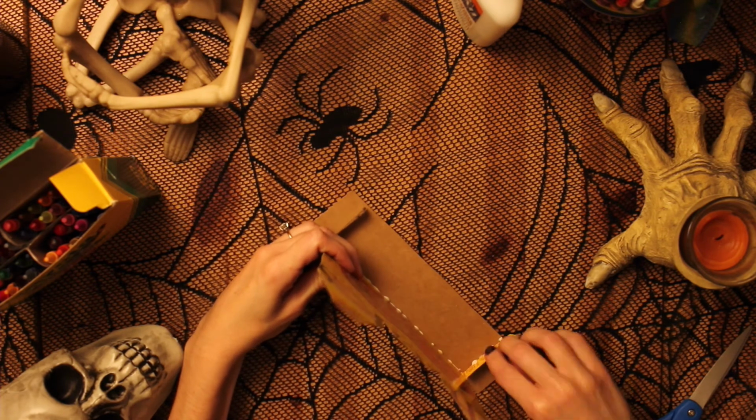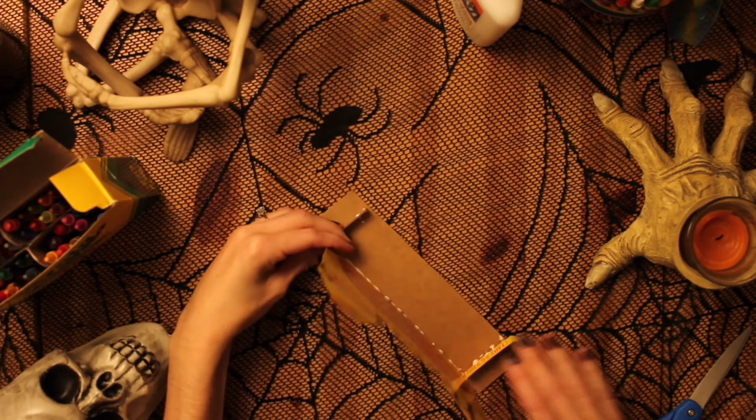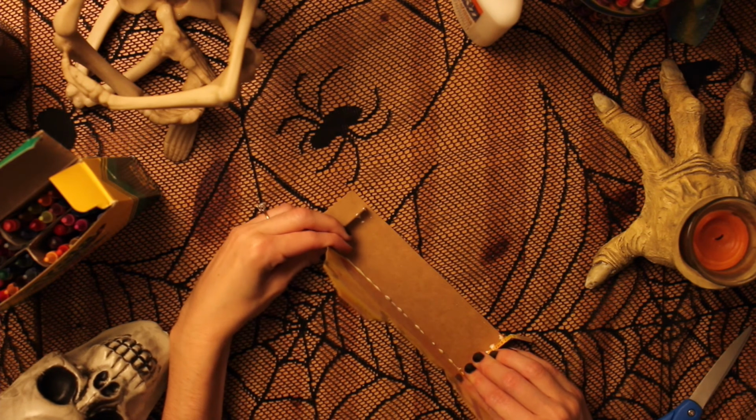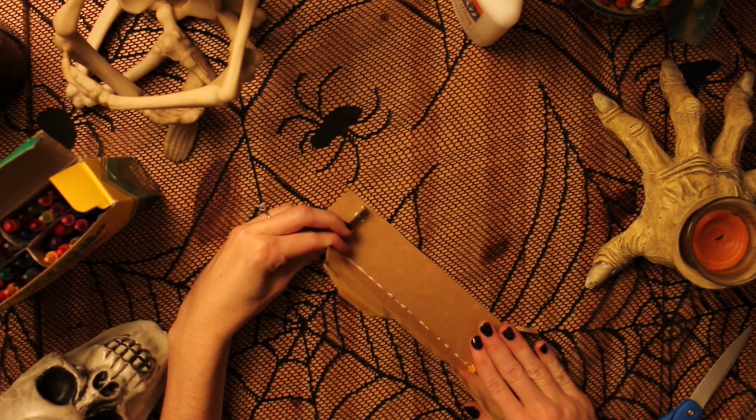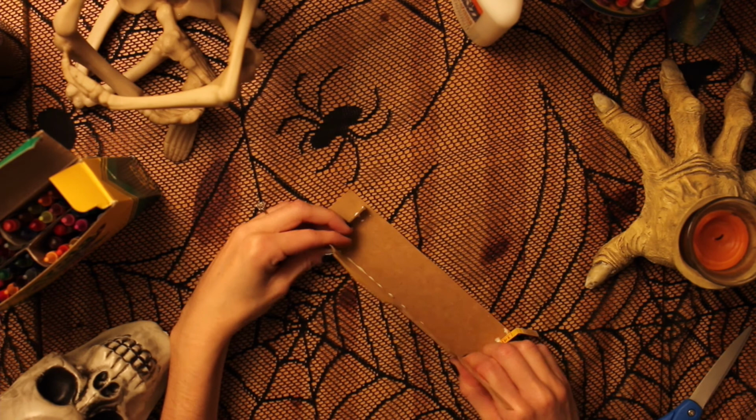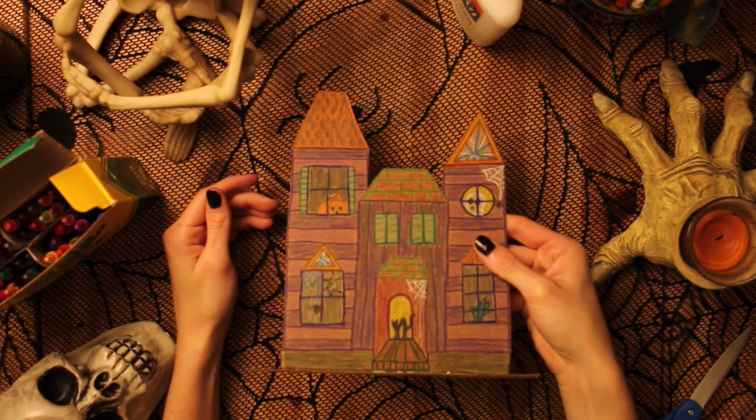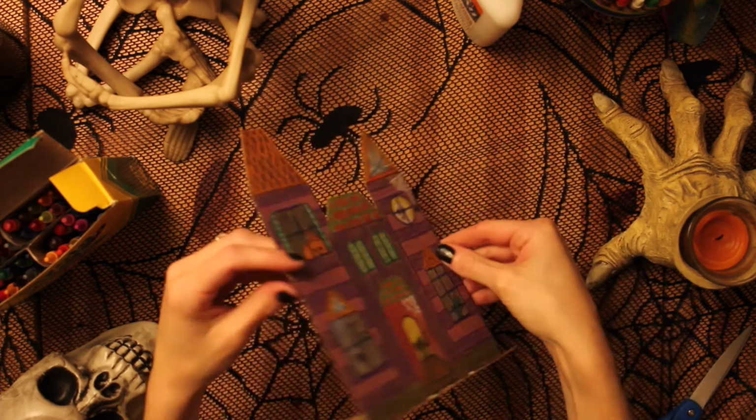Hold it nice and steady for about 30 to 60 seconds. If you don't have glue, you can try tape. Once it's dried, your house will now stand. It's alive! Well, sort of.